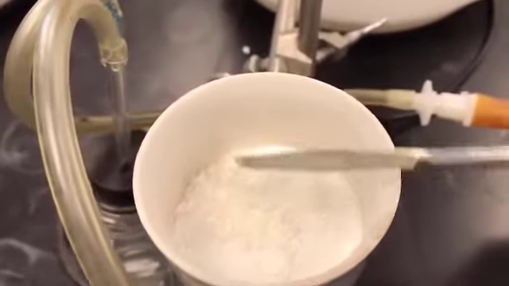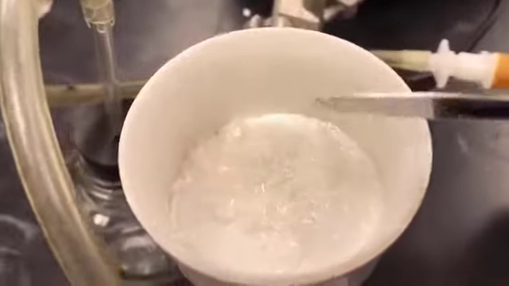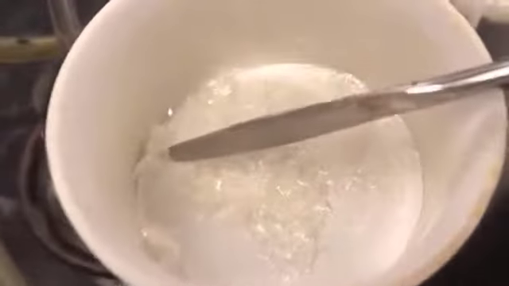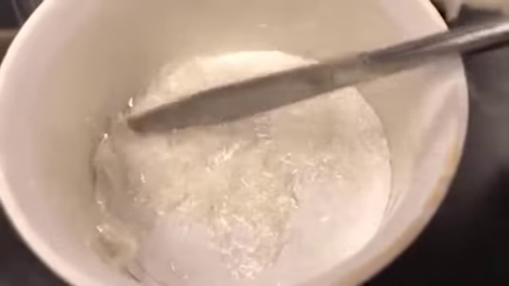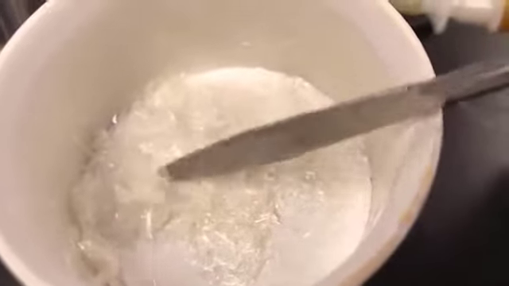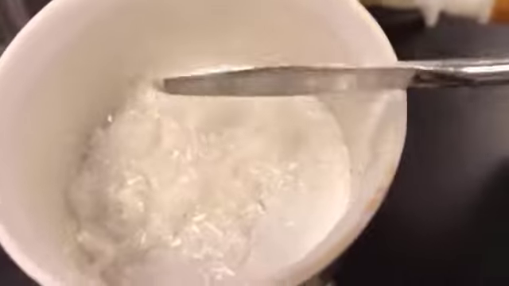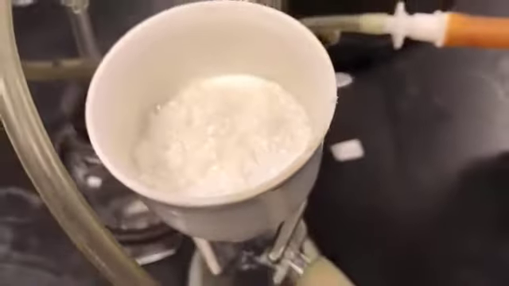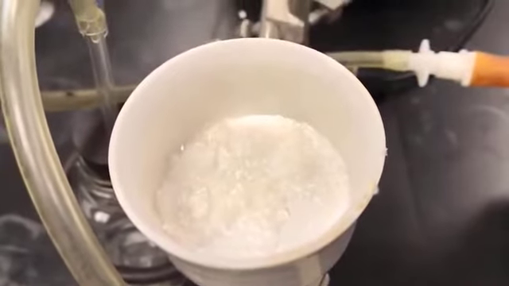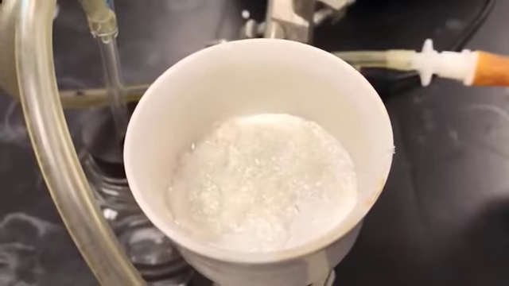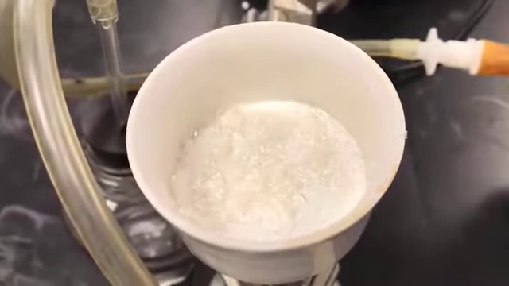Now you can see this is the shape of the crystals. They look pretty nice, needle shaped. So it looks like the sulfanilamide we will get should be pure, but we will check the melting point to see how pure it is. Let it sit here for 15 to 20 minutes so that all the ethanol is sucked out and it is completely dry.